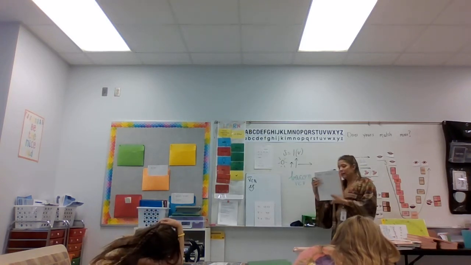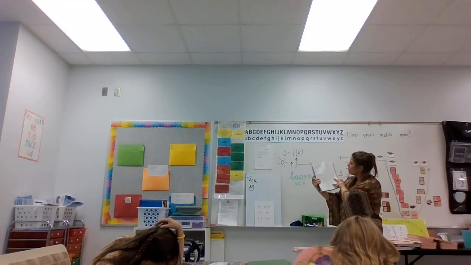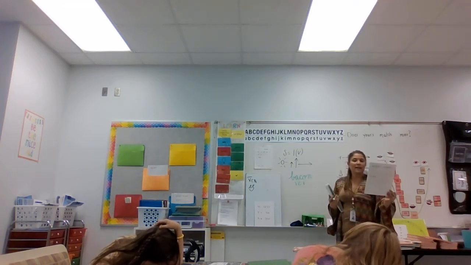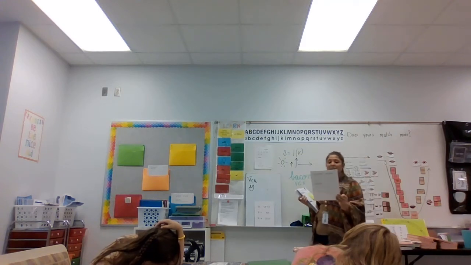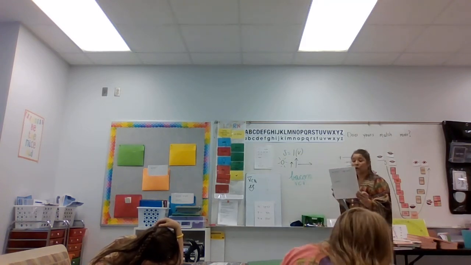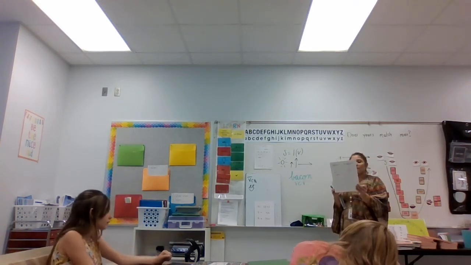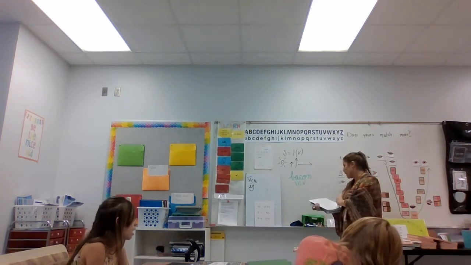So we're going to be getting a new syllable division chart. Okay? And this chart says when we see the vowel, consonant, vowel pattern, we usually divide before the consonant and accent the first syllable. The vowel will be long and we'll code it with a macron.